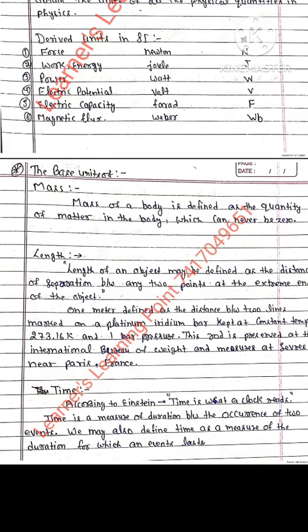Meter is defined as the distance between two lines marked on a platinum-iridium rod kept at a constant temperature of 273.16 Kelvin and 1 bar pressure. This rod is preserved at the International Bureau of Weights and Measures at Sèvres, near Paris, France.